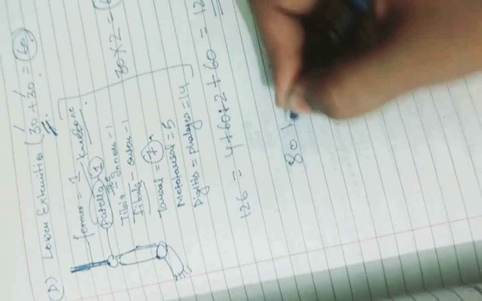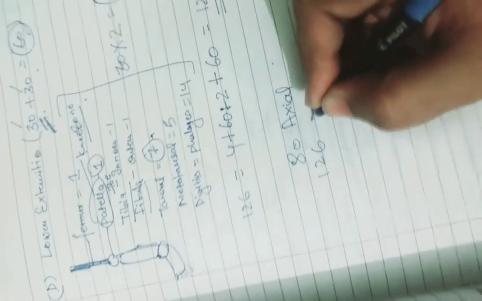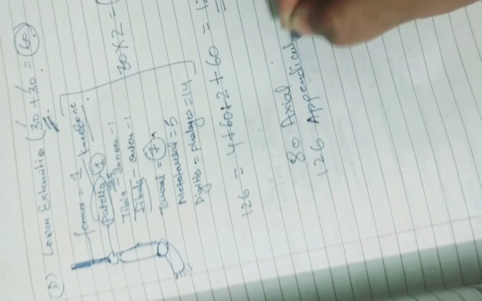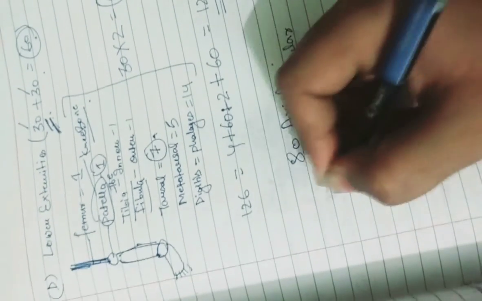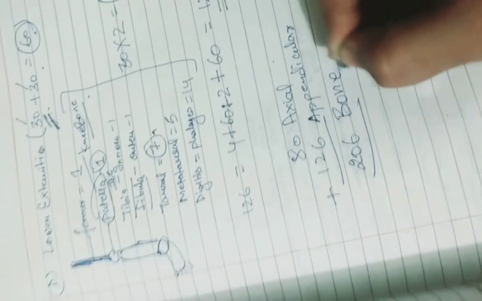So 80 from axial, 126 from your appendicular. If you add them, you will get 206 bones.